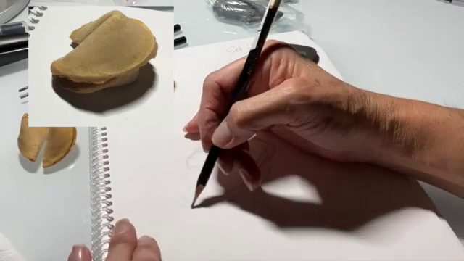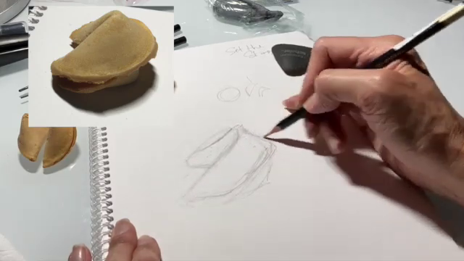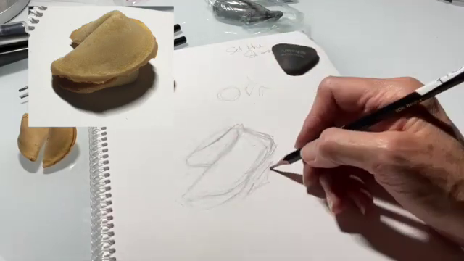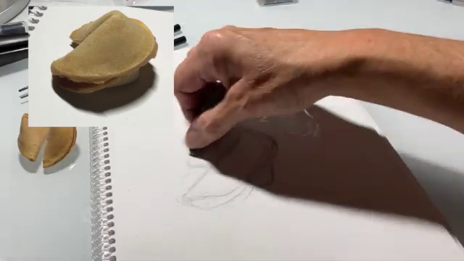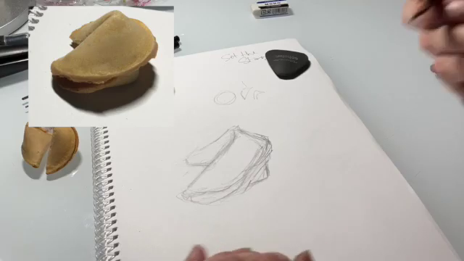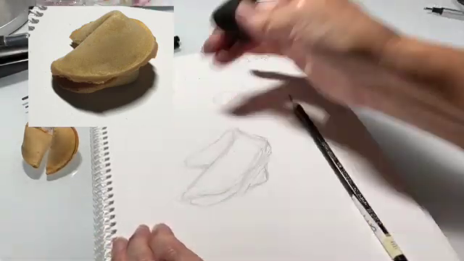I'm just giving you the idea of the different shapes that these fortune cookies go through, from a flat circle to a crescent moon, and then when they're on top of a coffee cup. And it does make an impression on this fortune cookie every time. So now I have it in dark outline, similar to what we did in the first unit.